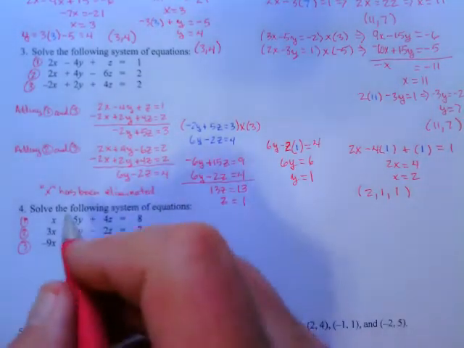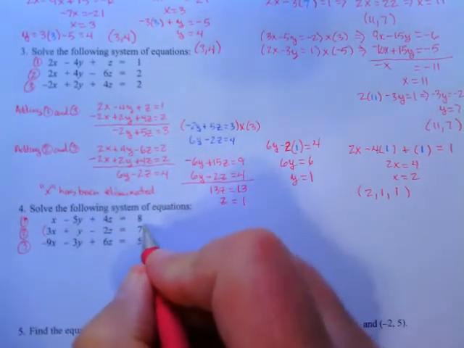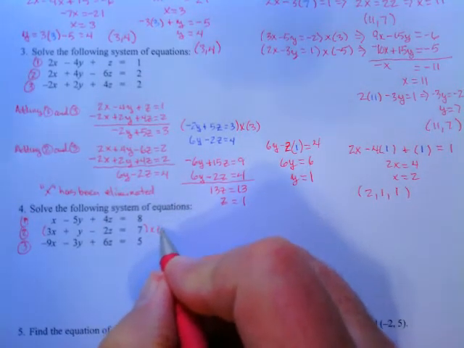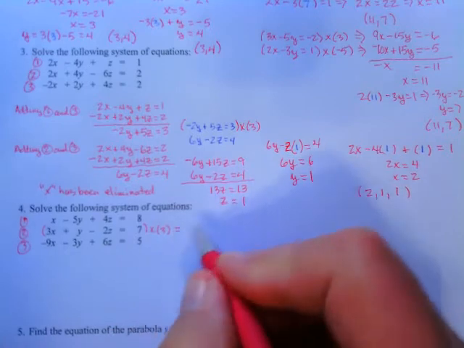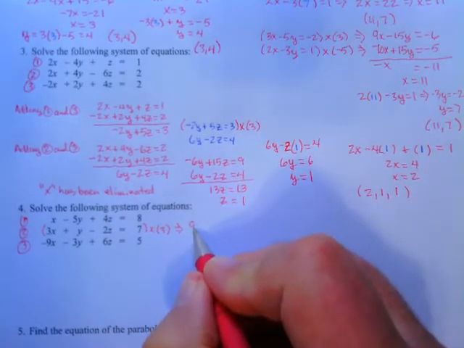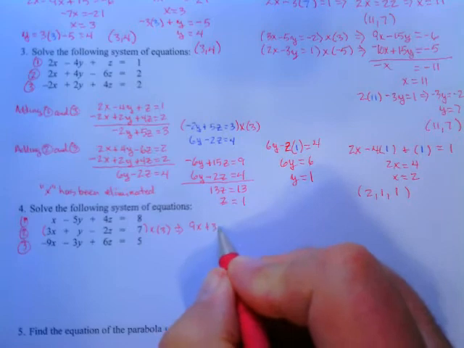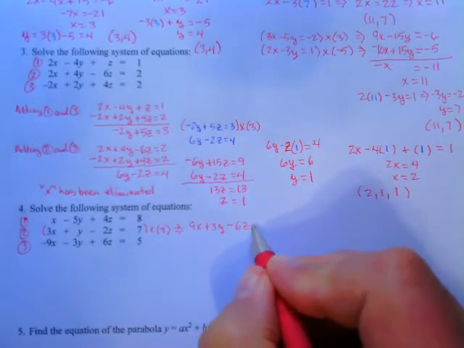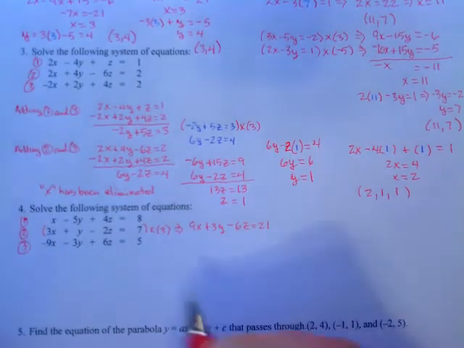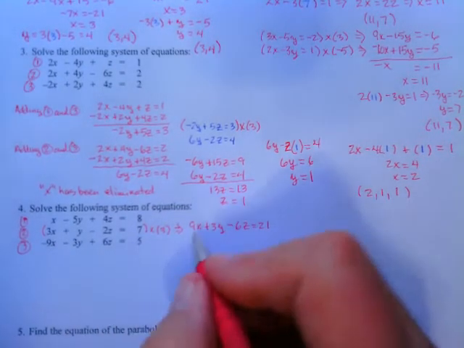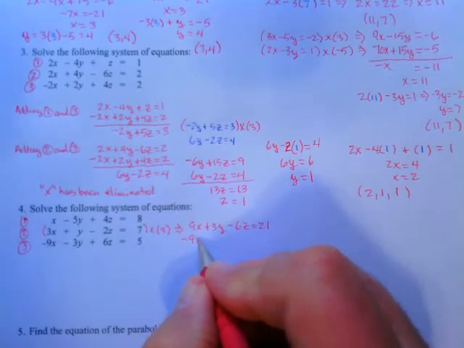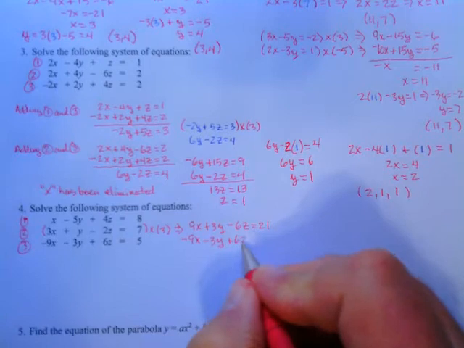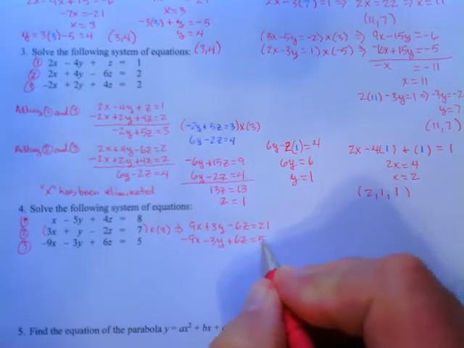In fact, if I take this one and I go times 3, then I'm going to have 9x plus 3y minus 6z equals 21. And I don't change this one at all. Let's just write it out. Negative 9x subtract 3y plus 6z equals 5.